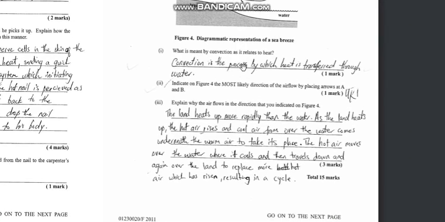This one, number 3, says explain why the airflow is in the direction that you indicated. So listen, the land heats up more rapidly than the water, right? As the land heats up, the hot air rises and cool air from over the water comes underneath the warm air to take its place. The hot air moves over the water where it's cool and then travels down again over the land to replace the air that has risen, resulting in a cycle.